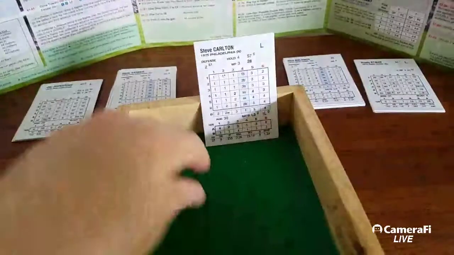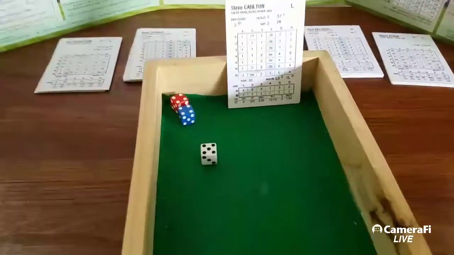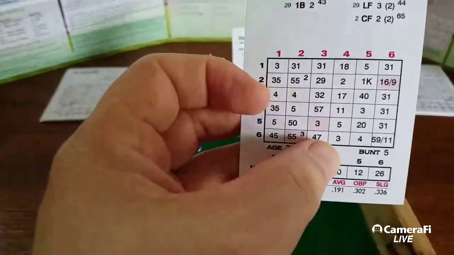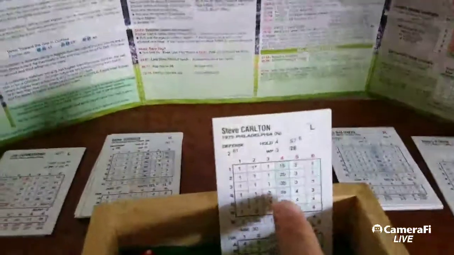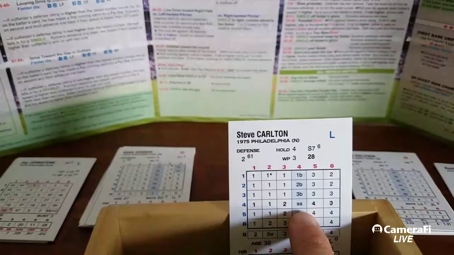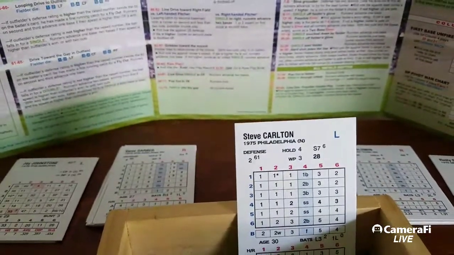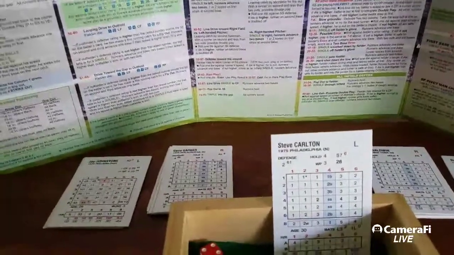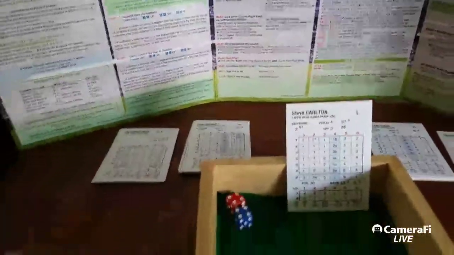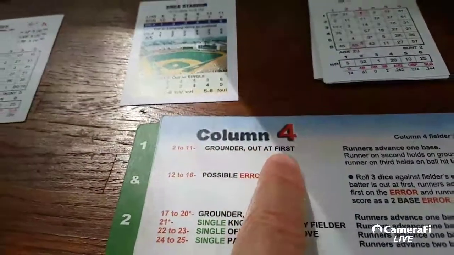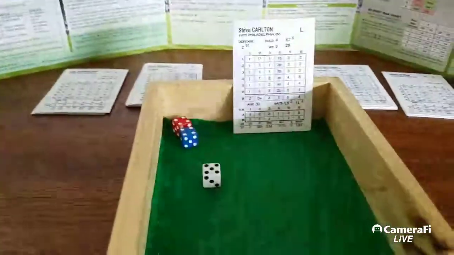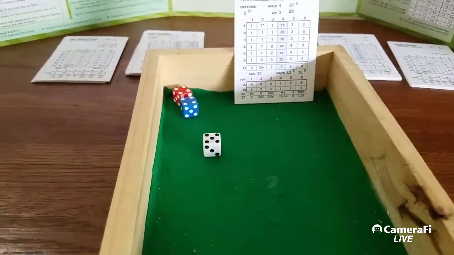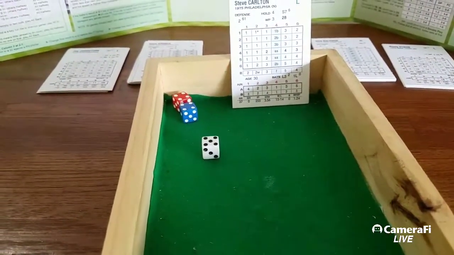It's a 4-5-4, so we're under a fielding check. 4-5 for Milner is a 5, and a 4-4 for Carlton is the shortstop, Larry Bowa. And Larry Bowa is a rating of 3, so that's a total of 8 in column 4. And since there are 2 outs, the infield would be back. So we're going to the back column and looking at an 8, and 2 through 11 is a ground out to first. So therefore, the inning is over. So Bowa makes the play, no problem.